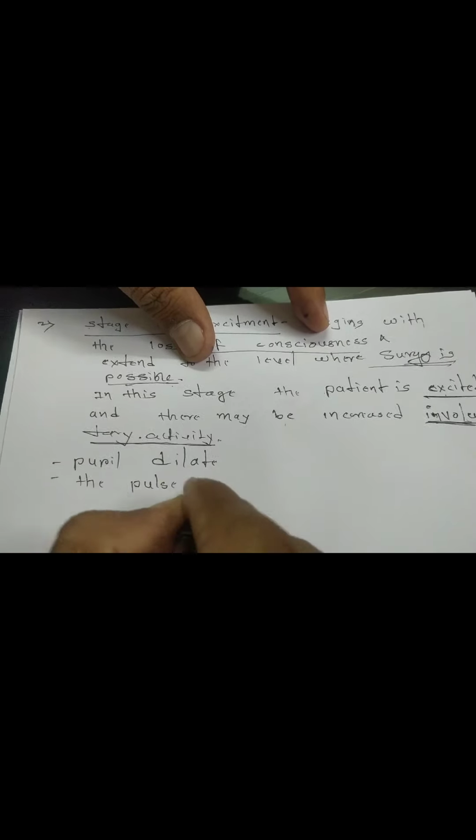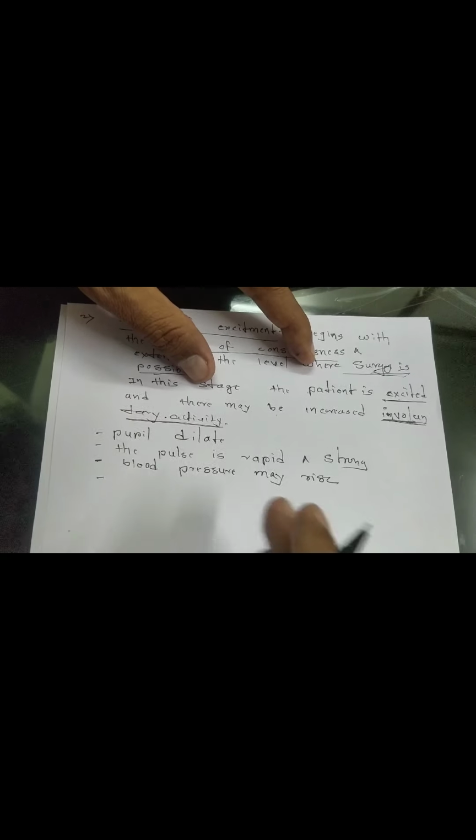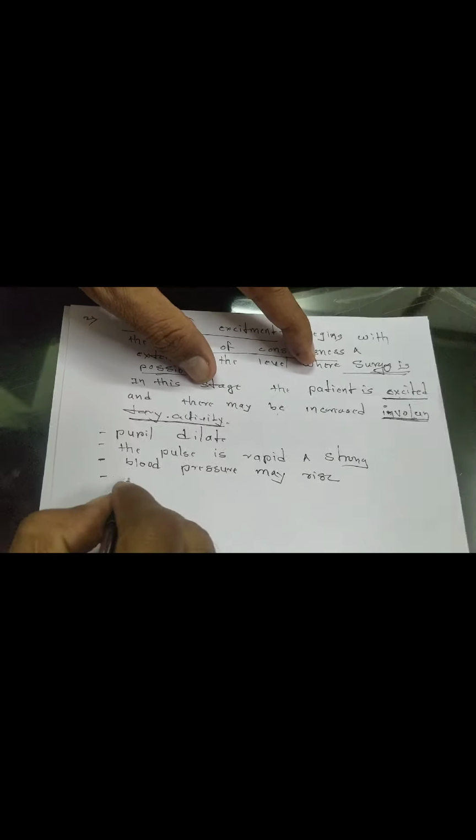So these are all the involuntary activities. No operation is carried out during the stage.